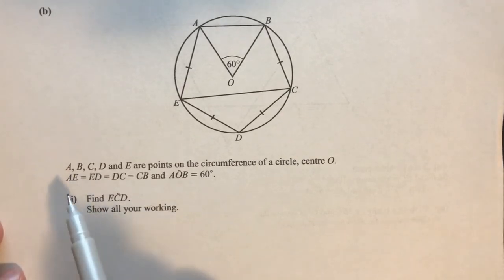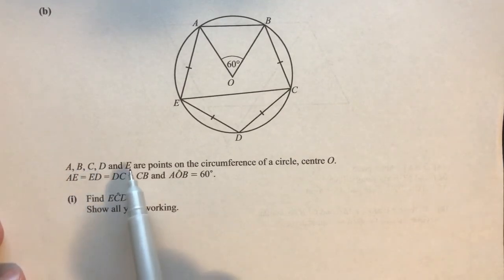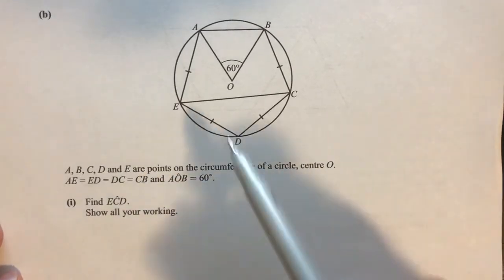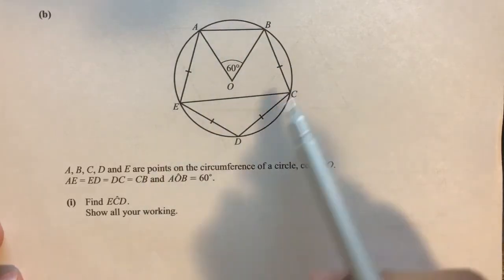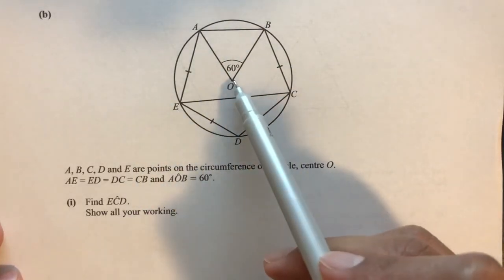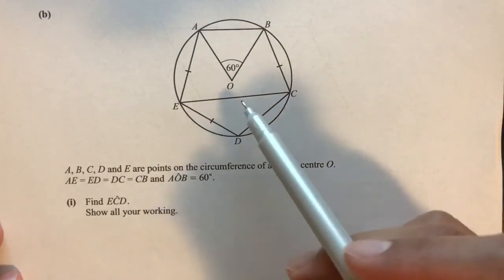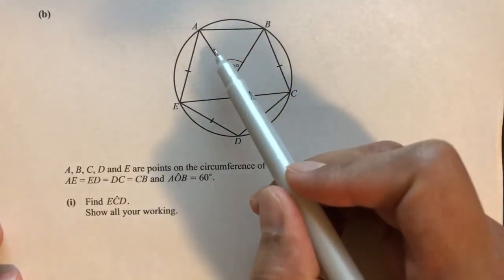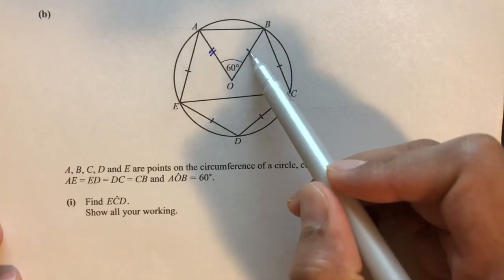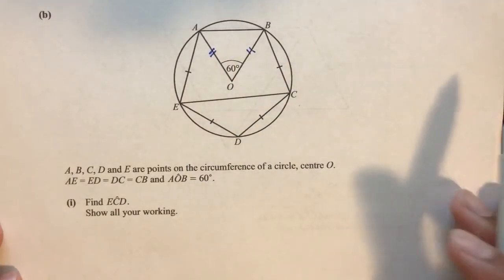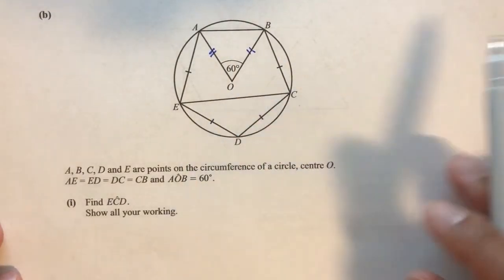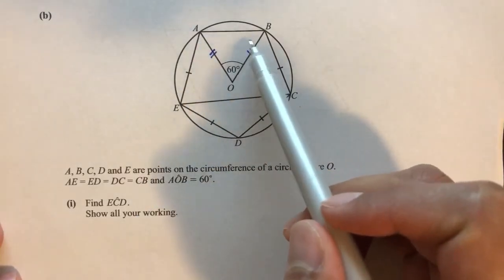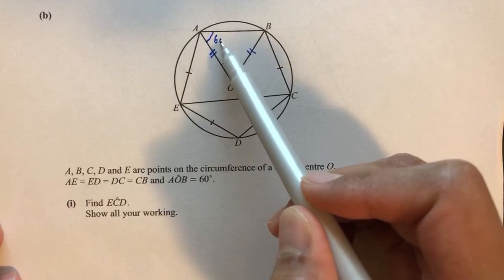So we have A, B, C, D, and E are points on the circumference of circle center O. So we have a circle, we have the points A, B, C, D, E, and we know this is center O. So we observe that OA and OB are actually radius. So these two are the same. Does that make sense? Yes. And then from this we realize that if this is 60, these two need to be the same. So these two would also be 60.